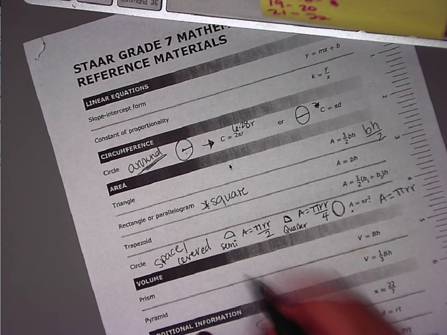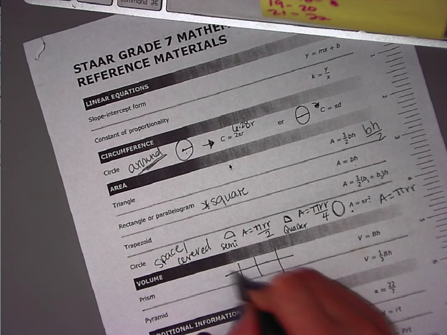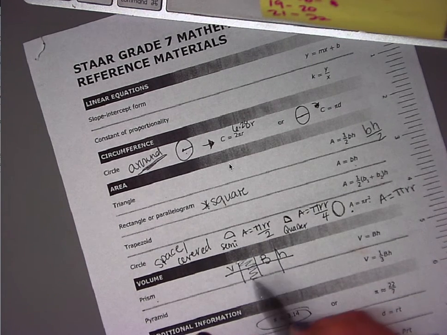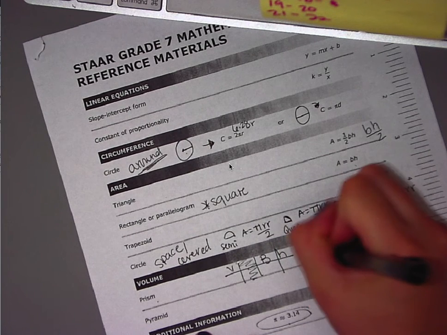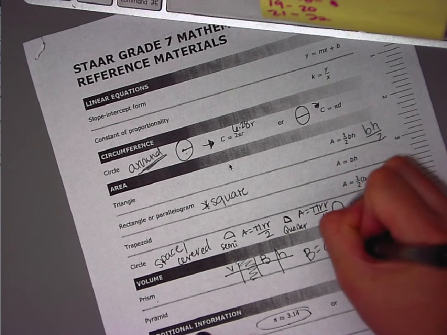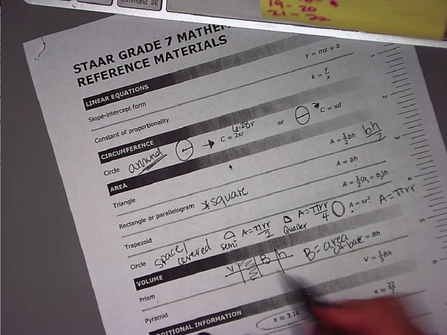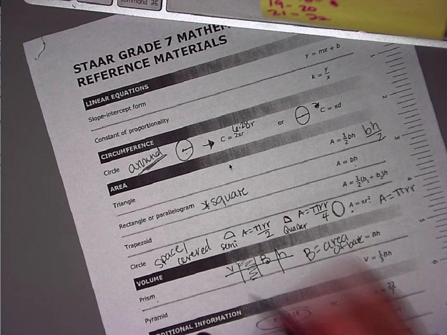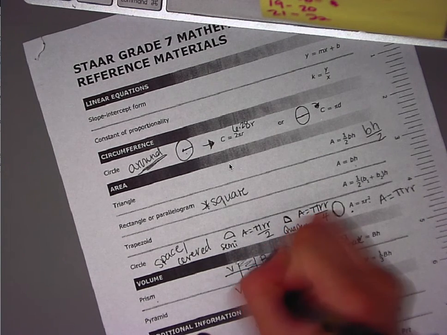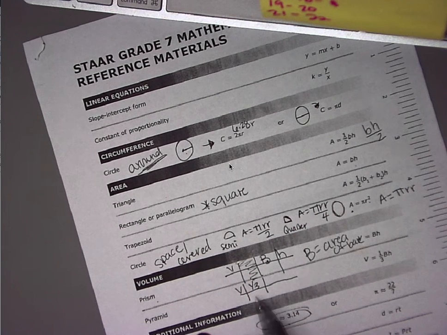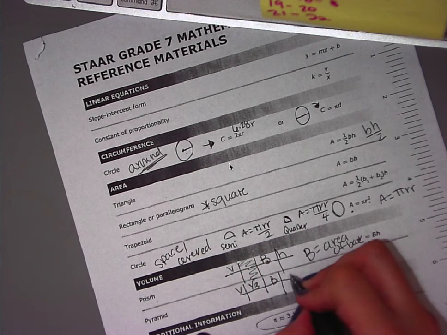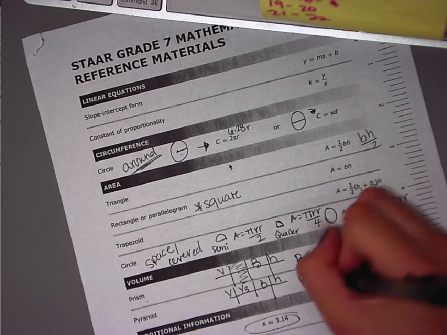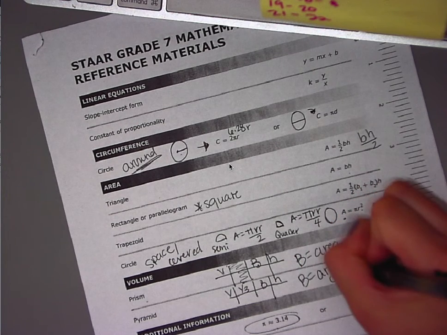Remember that for volume, we do use our 4-column process chart. So V equals big B times H for prisms. We don't use that column right there. Big B means area of the base, okay? And then remember, we always replace big B with whatever base formula we have. For pyramids, you're going to go ahead and use the second column, and it's divide by 3, base times height. Big B times height. And remember, again, big B is area of the base.